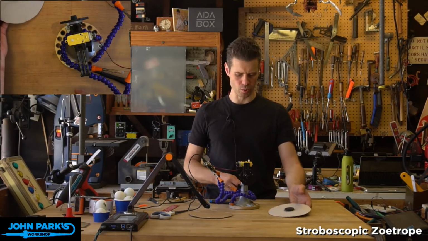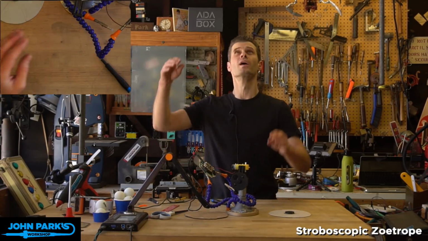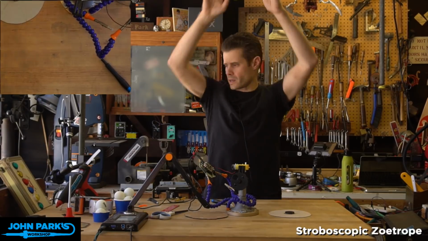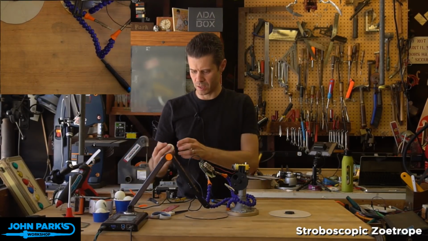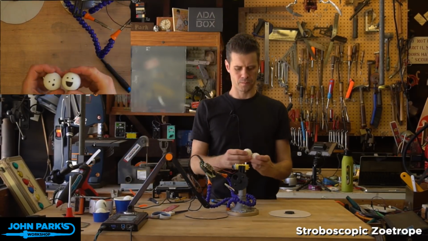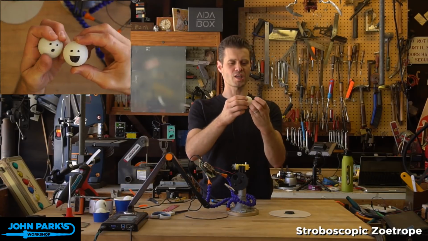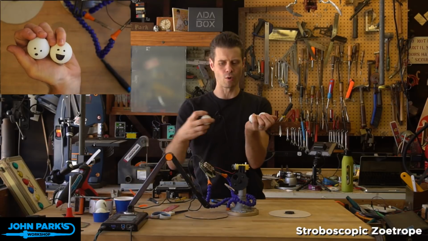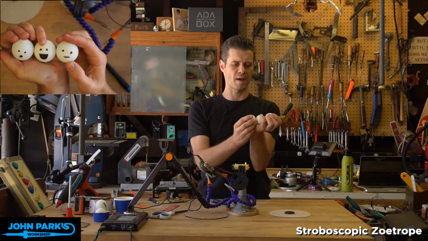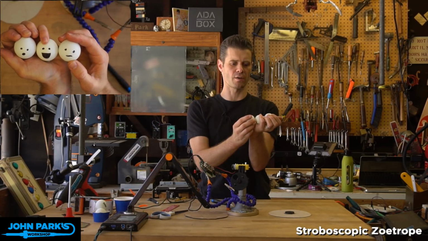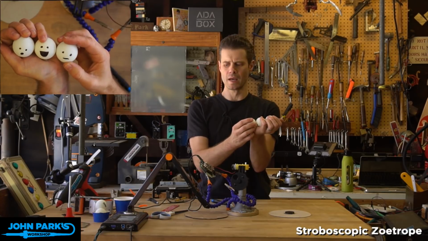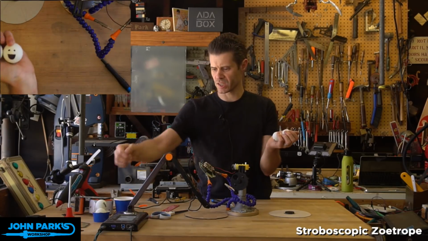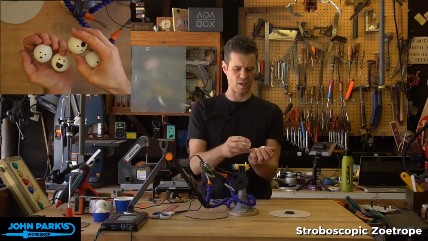So while that cools, let's take a look at our ping pong balls. What I've done is I just took some ping pong balls and drew faces on them. I didn't do a super precise job, but my goal was to keep the eyes and mouth roughly in the same position on them so they don't look like they're moving up and down. And I built a progression of 6 of these faces.